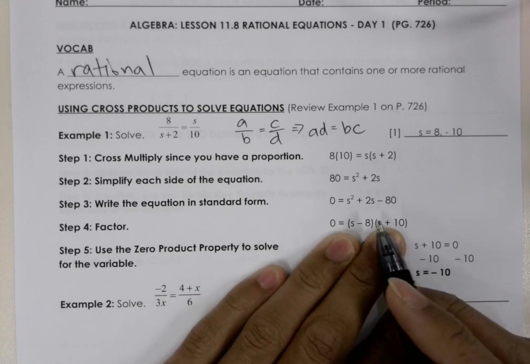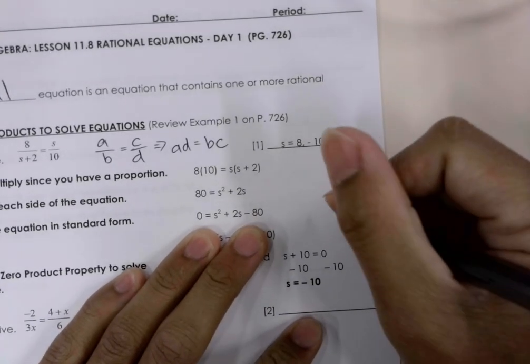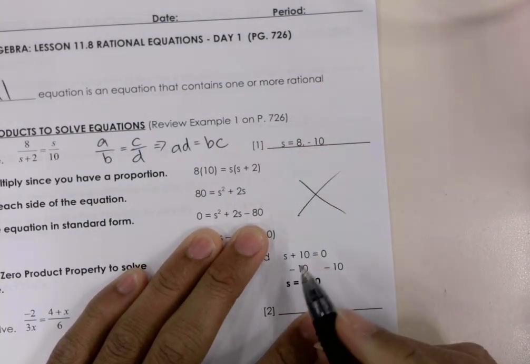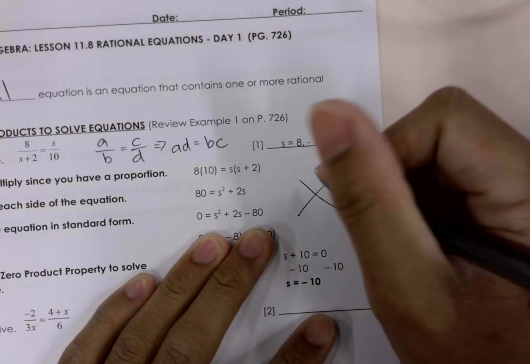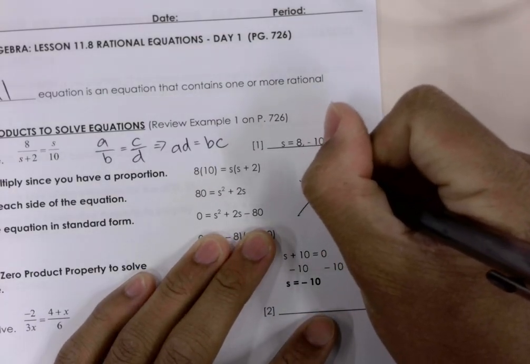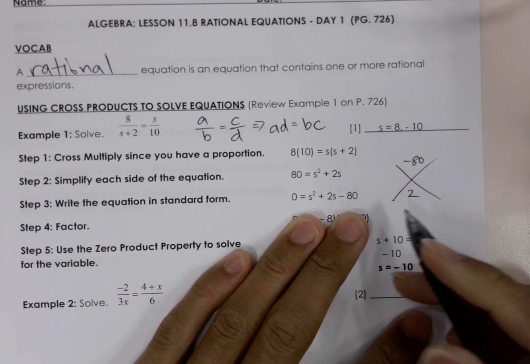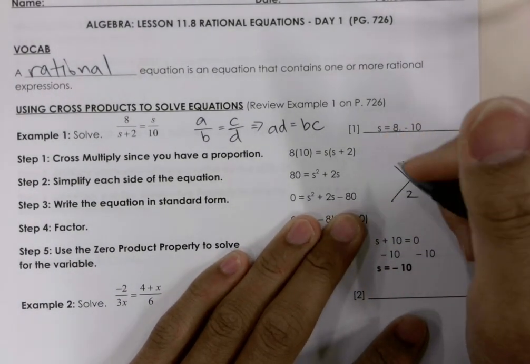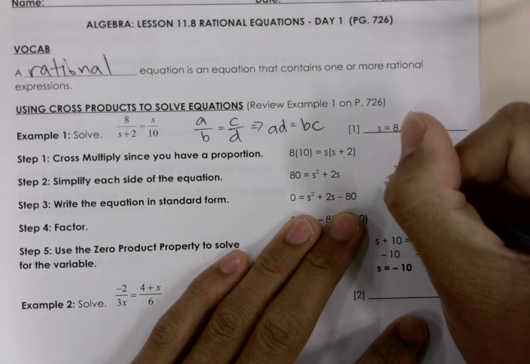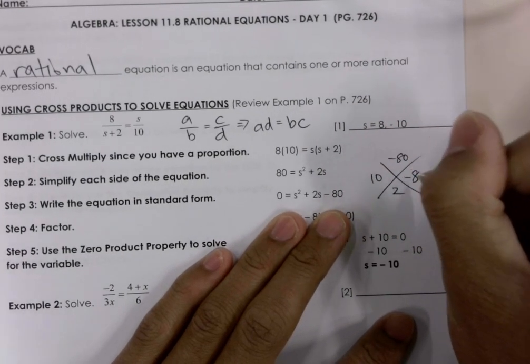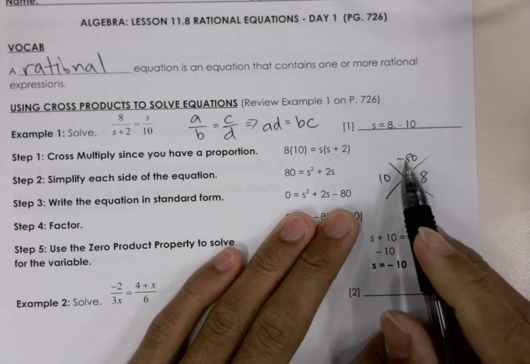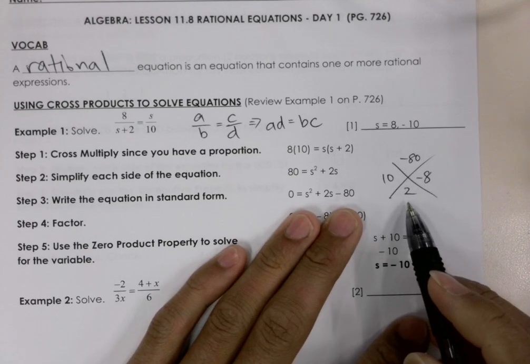Right? So when you do factor it, we'll go ahead and do our x method. Right? We'll put negative 80 at the top. We'll put a 2 at the bottom. And what you'll find when you look for the factors is they are 10 and 8. And the 8 is going to be negative. Right? Multiply to negative 80, add up to positive 2.